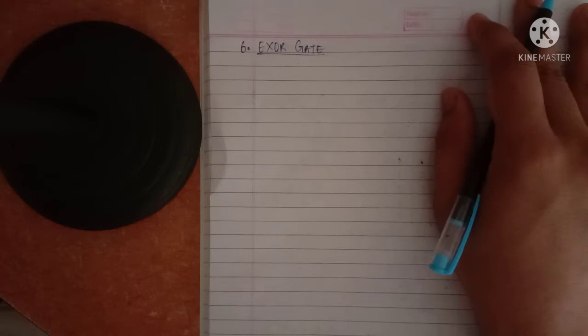See, basically AND, OR and NOT gates are the basic gates that you need to remember, because using those only you can make any of the gates. Okay, and then NAND and NOR: NAND is basically AND plus NOT. Similarly NOR is basically OR plus NOT. This is how they are made.